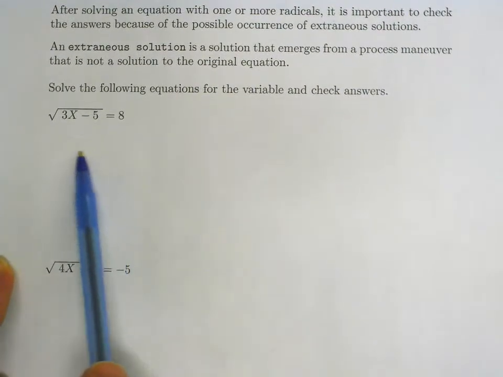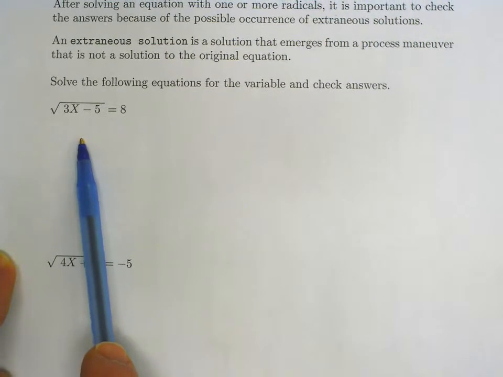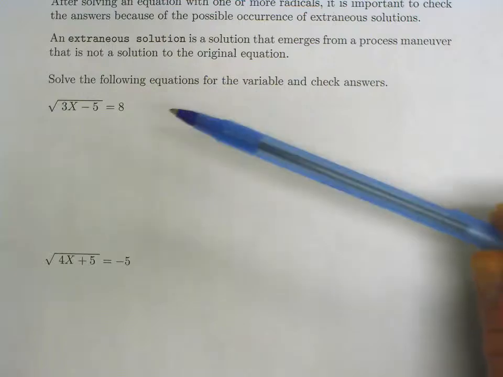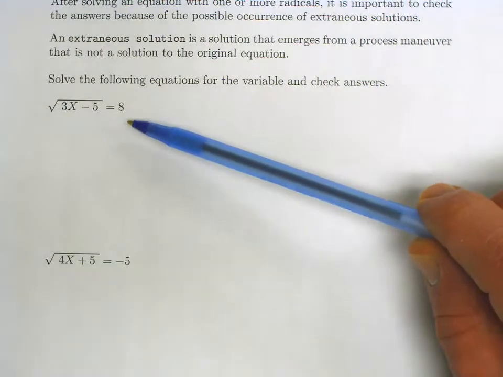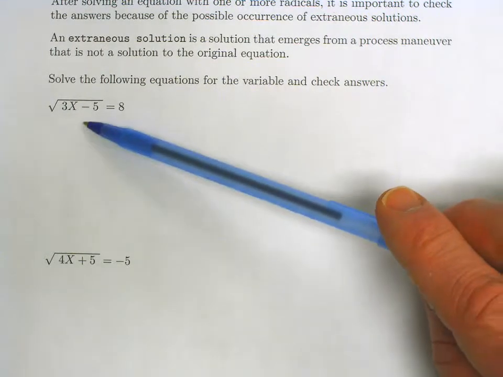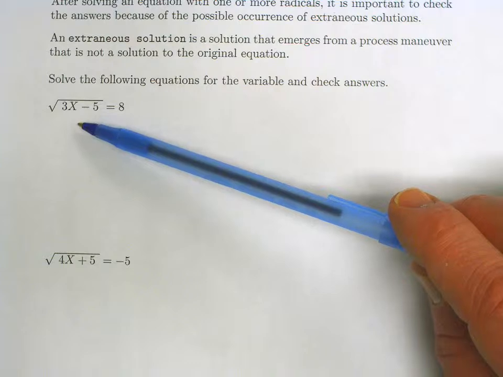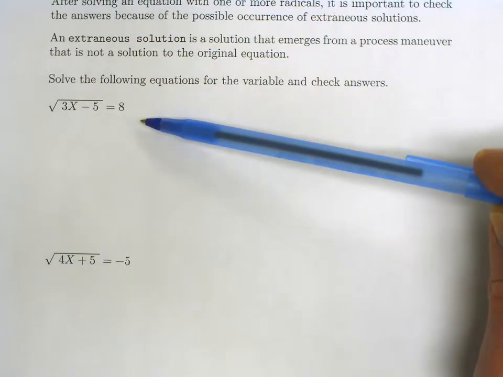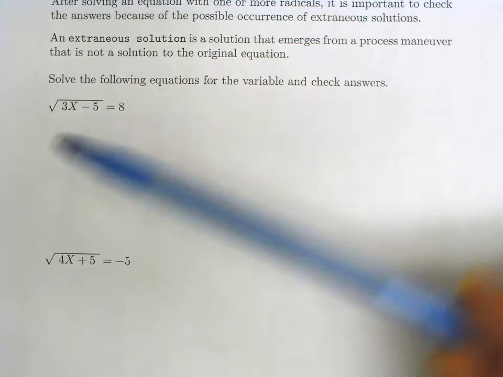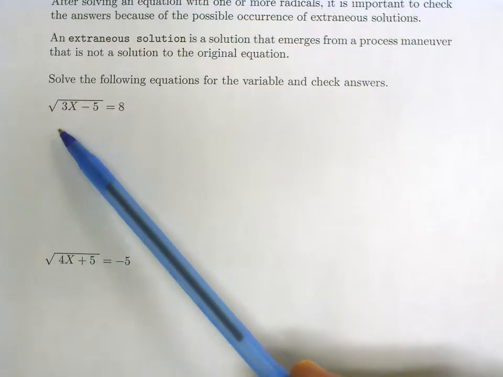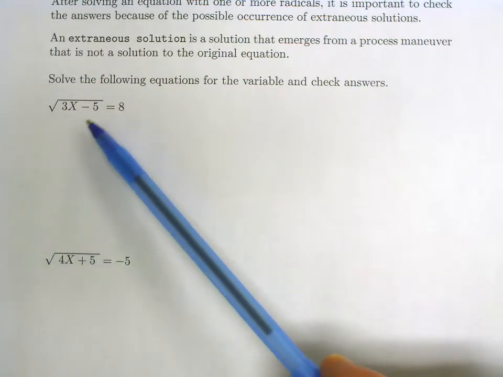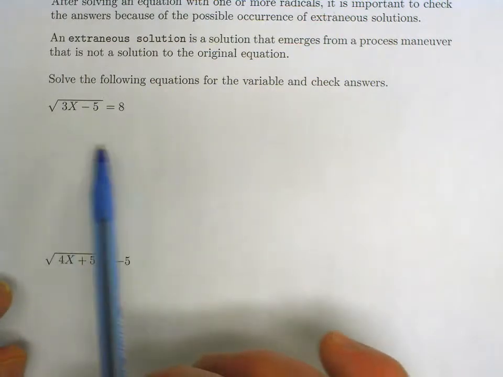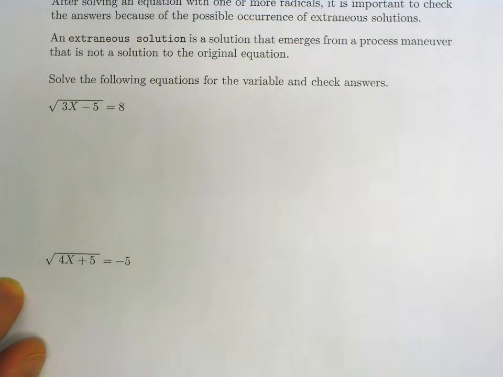I'll explain how to solve equations with radicals in a number of examples. So the first one, we have the square root of 3x minus 5 equals 8. This is how we want it to be. We want the square root or the radical to be on one side of the equation by itself and all other numbers on the other side. And since it's a square root of 3x minus 5 and we want to solve for x, to get rid of the square root, we're going to square both sides of the equation.